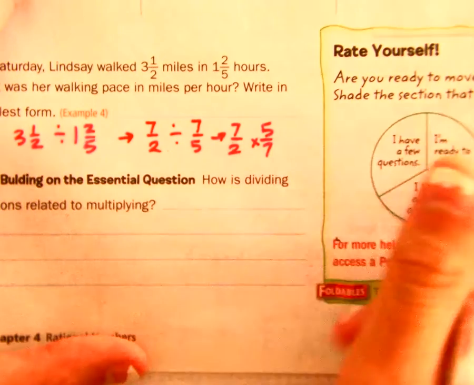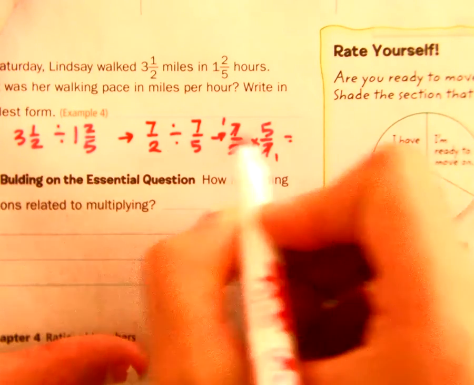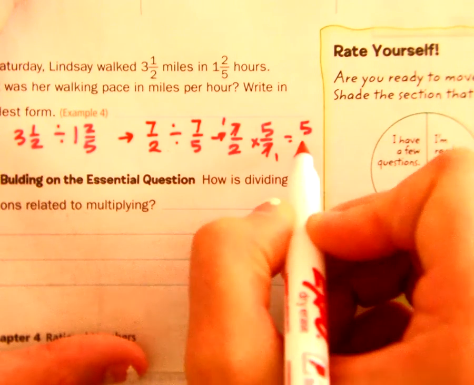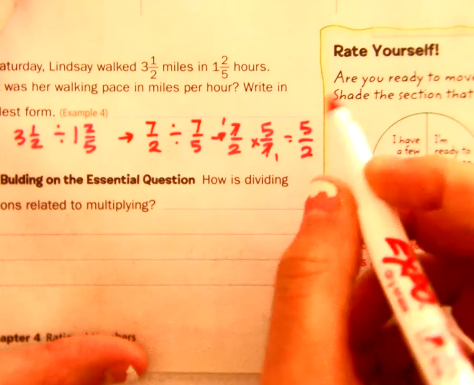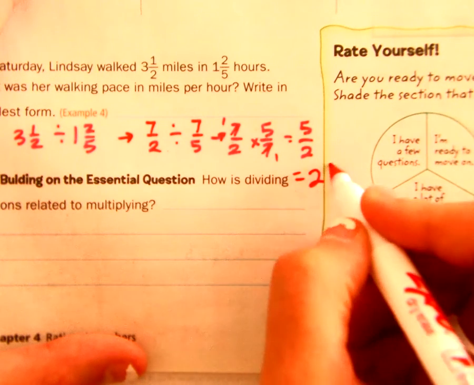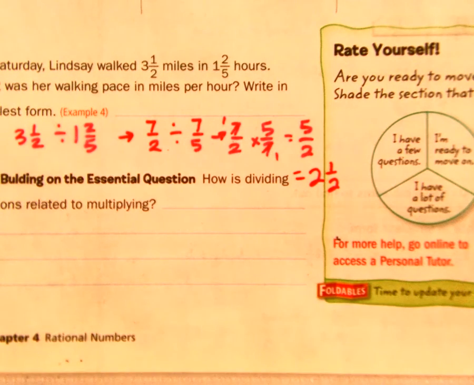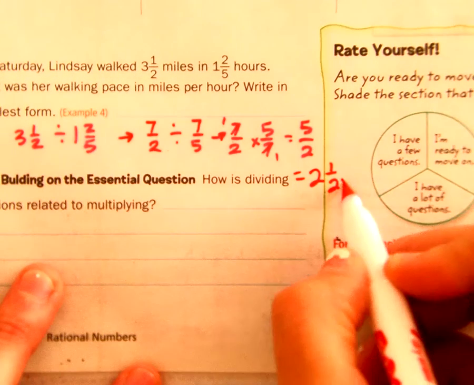Again, I can cross simplify those 7s. Then I multiply straight across. 1 times 5 is 5. 2 times 1 is 2. I make my improper fraction now a mixed number again. I know 2 goes into 5 2 whole times, and I have 1/2 left. So then now I know that she went 2 1/2 miles per hour.